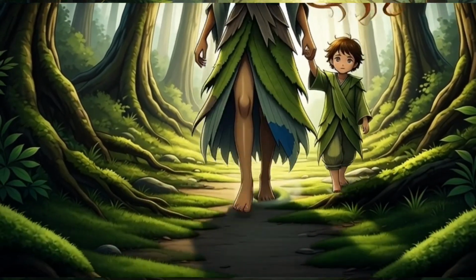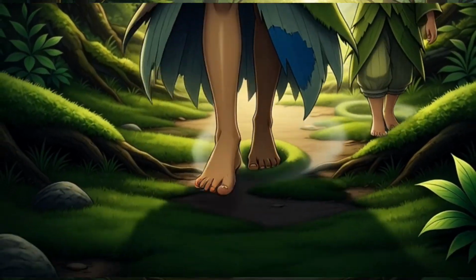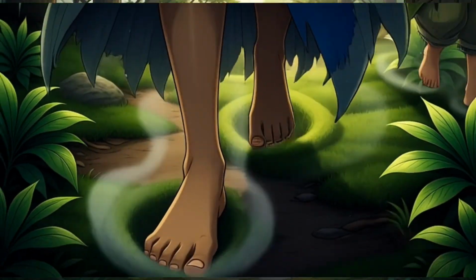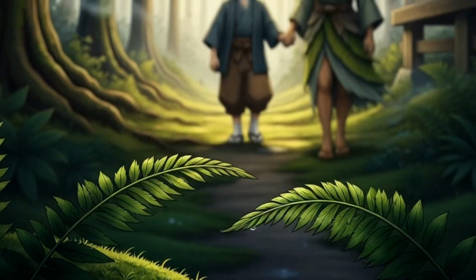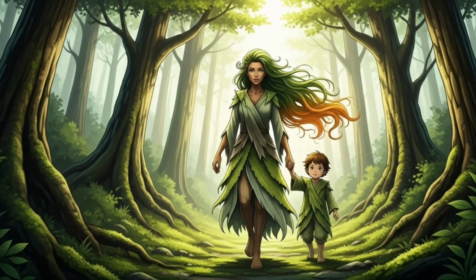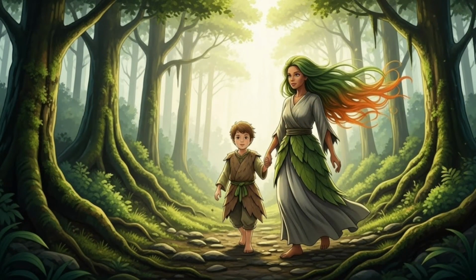A full-body portrait of a shy Japanese child aged 12, walking along a moss-lined forest path beside a weathered wooden farmhouse at dawn. Soft watercolor painterly style, warm natural lighting.